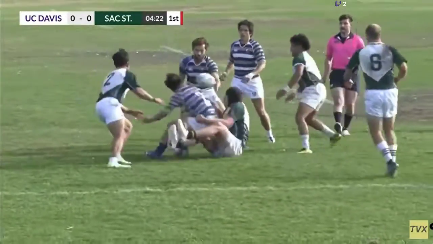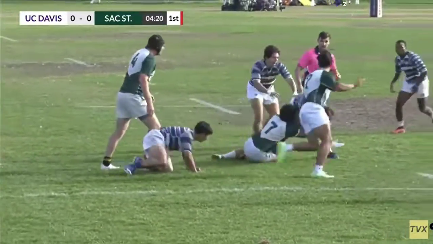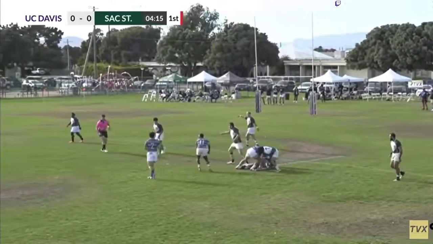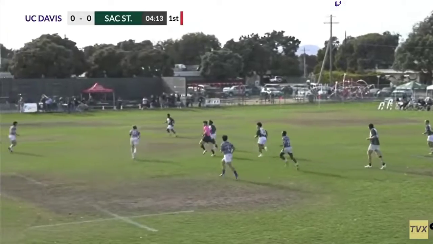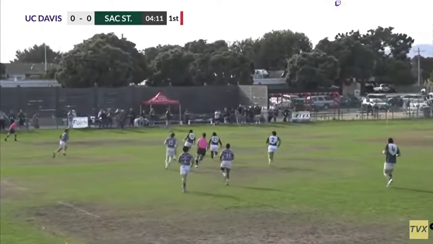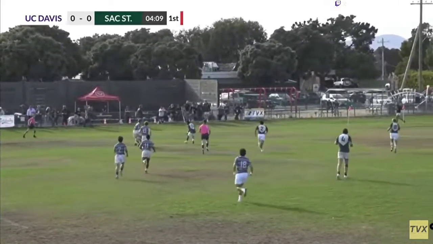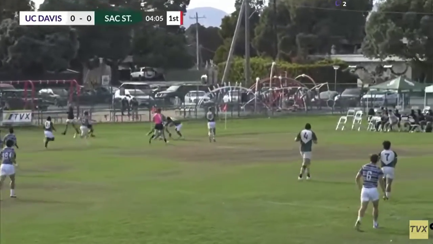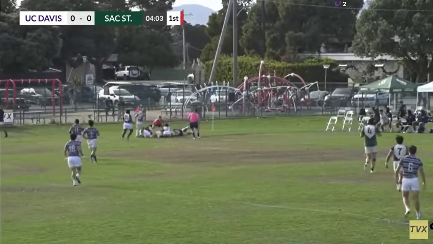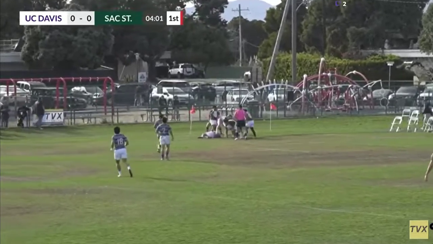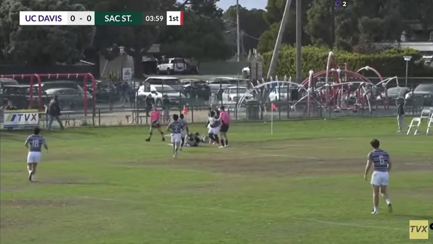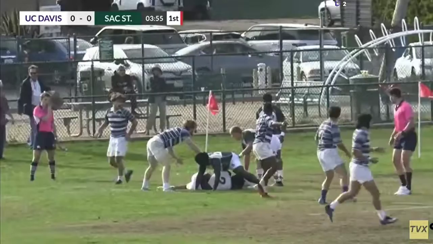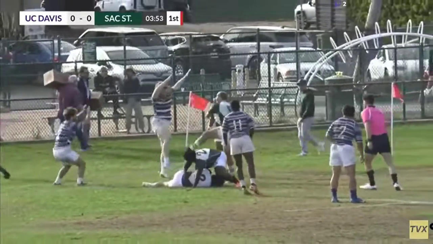Davis on attack, getting the good go forward. An offload into the hands of number 6, Yutaro Sugiyama. Bradford slotting in at scrum half. The distribution pass, 2 passes away, and here we go on attack. Davis towards the outside. Again, Jacob Hyman. He is taken down. Sacramento State physical at the contest. And Sacramento State looks to have turned over the ball. We see Davis realigning flat on defense.